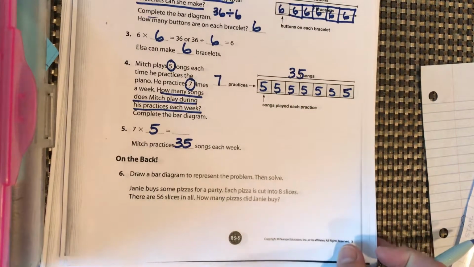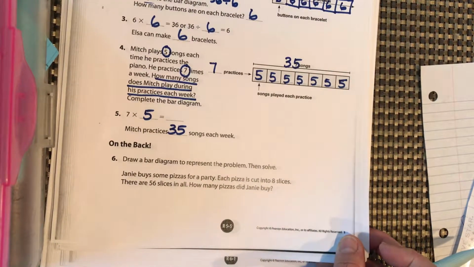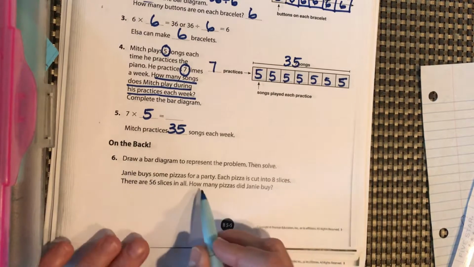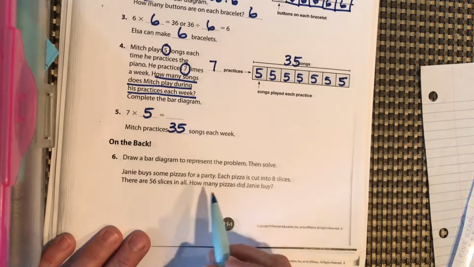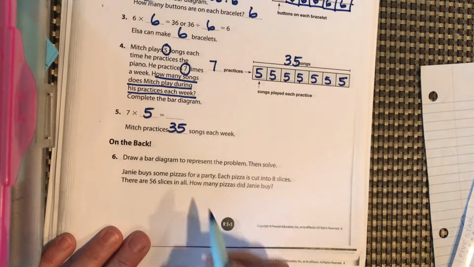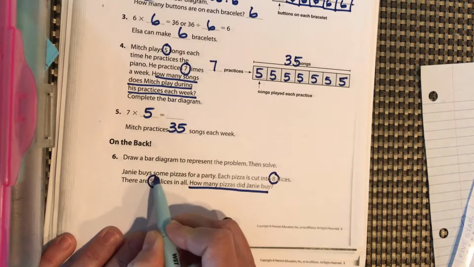Okay, on the back. Janie buys some pizza for a party. Each pizza is cut into 8 slices. There are 56 slices in all. How many pizzas did Janie buy? Okay, underline the question and circle your numbers in the problem. Pause it and come back. Good, so you should have underlined, circled, and circled.